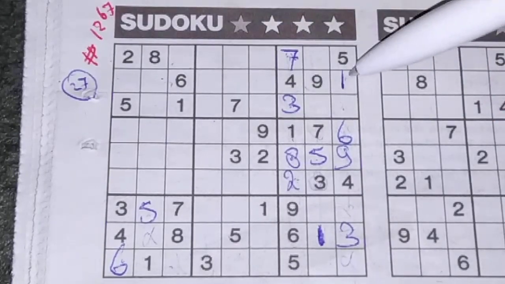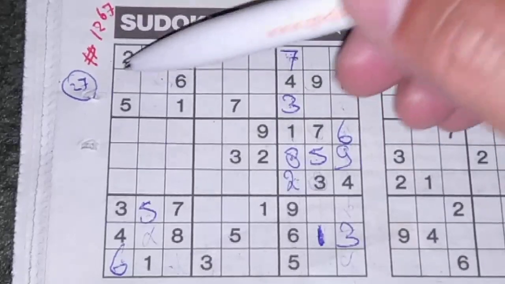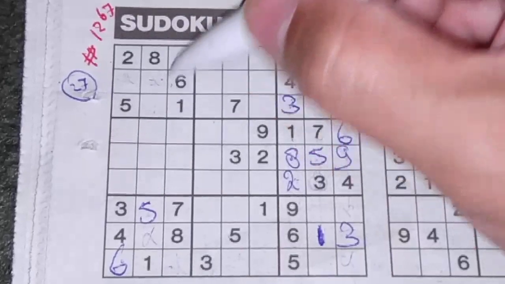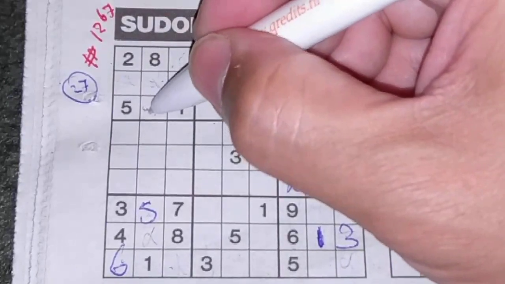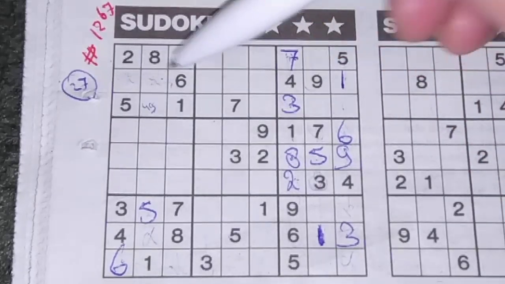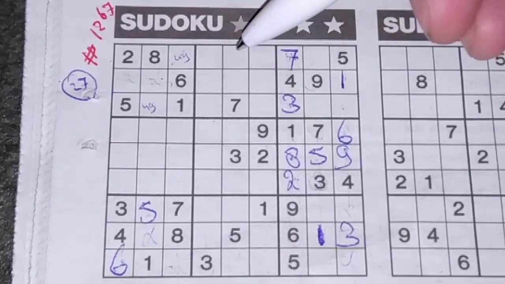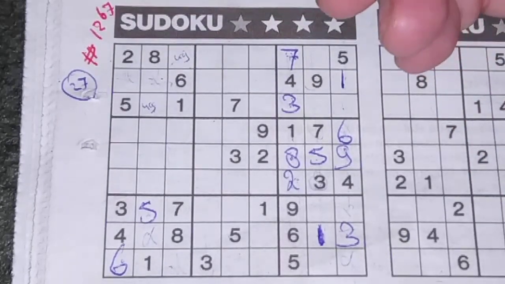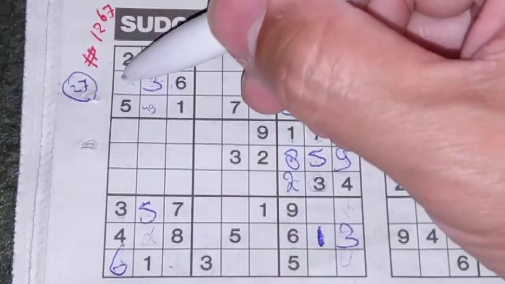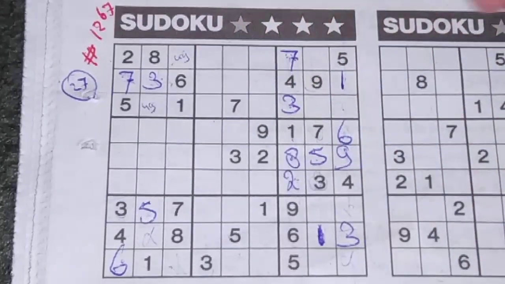We have a 4 and a 9 in this row, so no 4 and 9 in those 2 boxes. So the 4 and the 9 go in those 2 boxes. 4 and a 9, let me mark them for you so it's easier to follow. The other 2 boxes should be the numbers 7 and 3. We have a 3 here, so no 3 there. 3 should be here, and the 7 goes there.